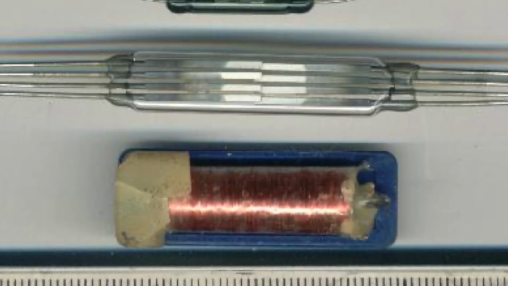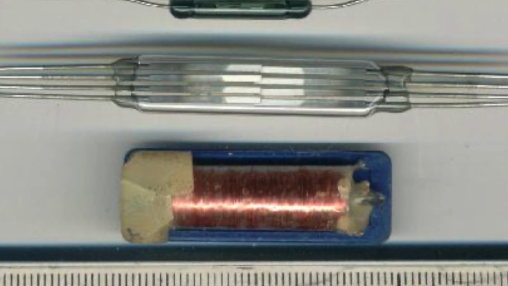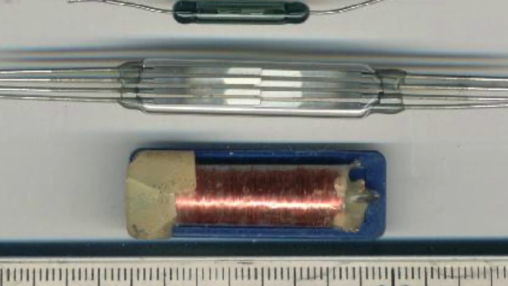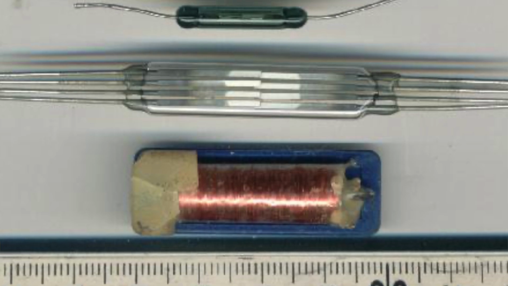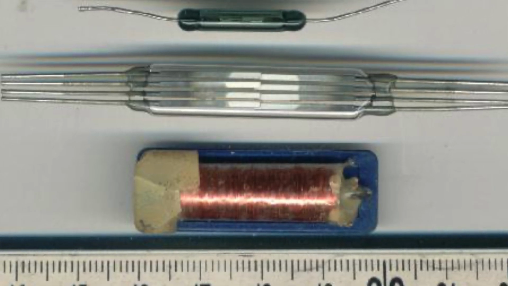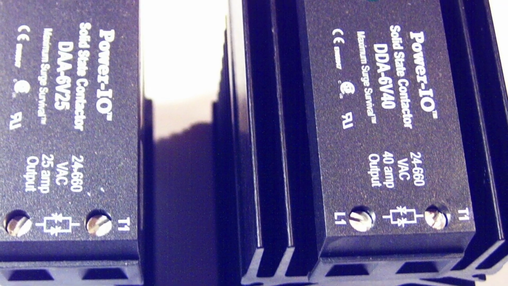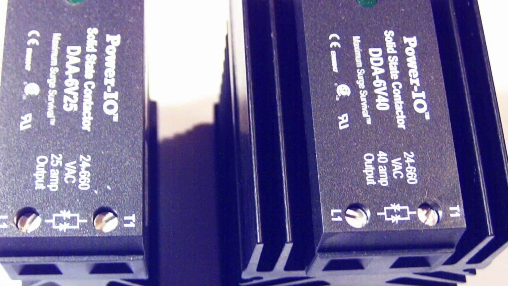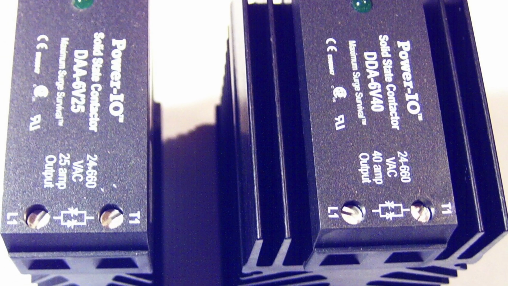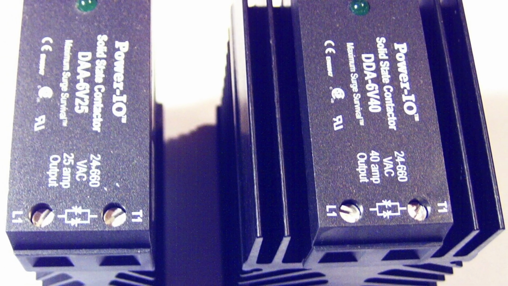Reed relays. These contain reed switches enclosed in a glass tube and are activated by a magnetic field. They are compact and offer fast switching, but are generally used for low power applications. Time-delayed relays. These relays incorporate a timing mechanism allowing the switch to open and close after a specific delay. They are used in applications requiring time-based control.